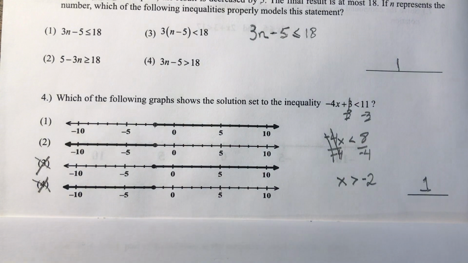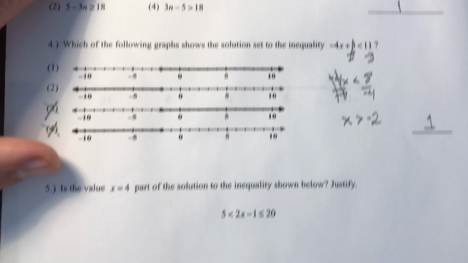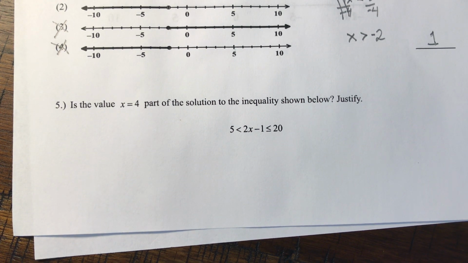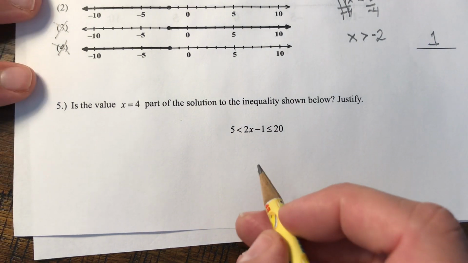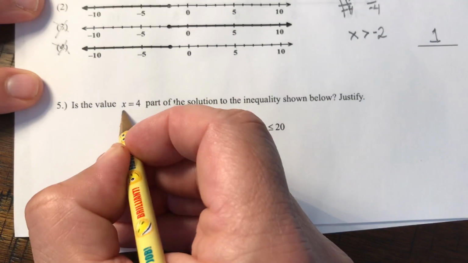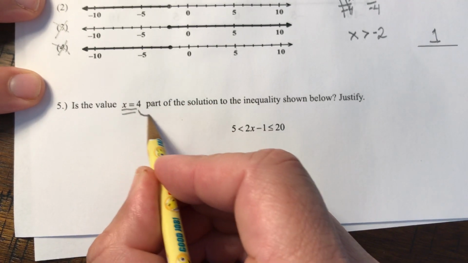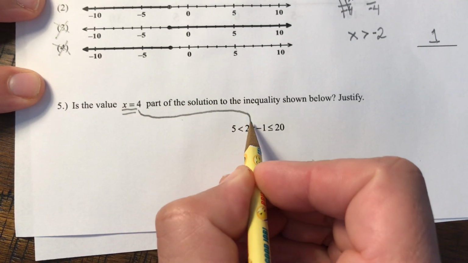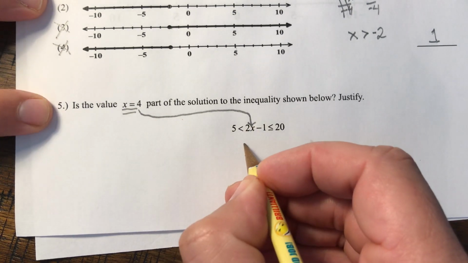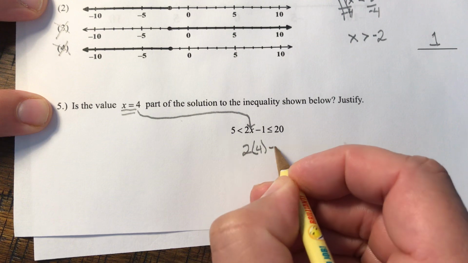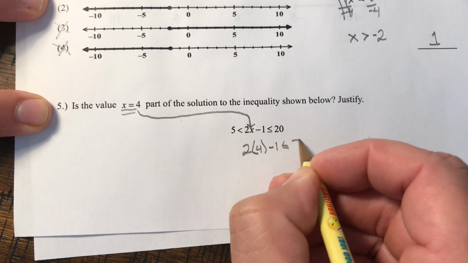All right, so multiple choice. I believe that's all there is. We're done with that. And they say, is x equal 4 part of the solution? Now you get a couple options. Option 1 is to straight up solve this. I prefer to actually plug it in to see if it's true. So I'm going to take that 4. I'm going to drop it right in there where that x is and see if this creates a true statement or a false statement.